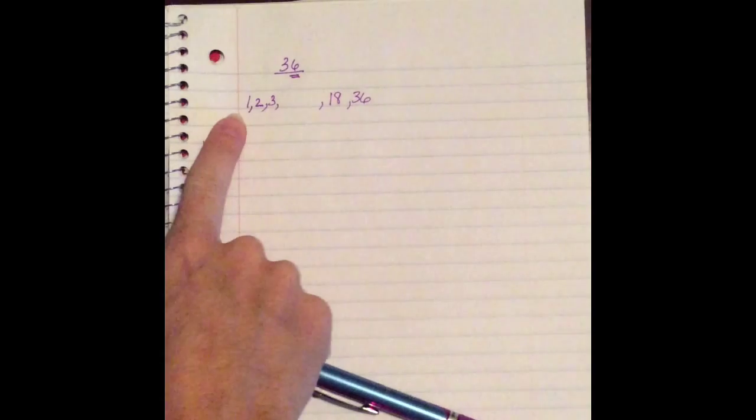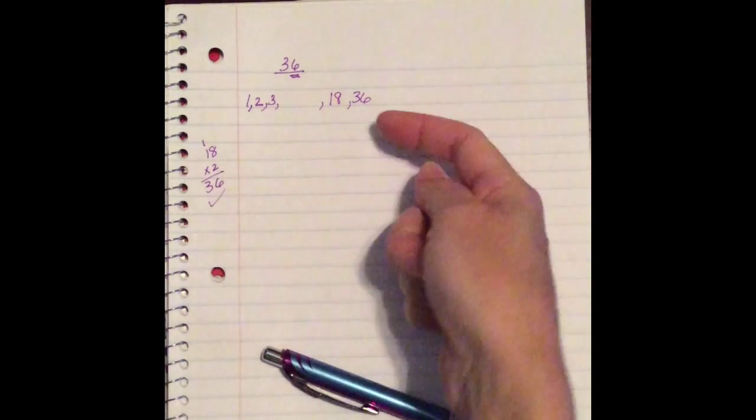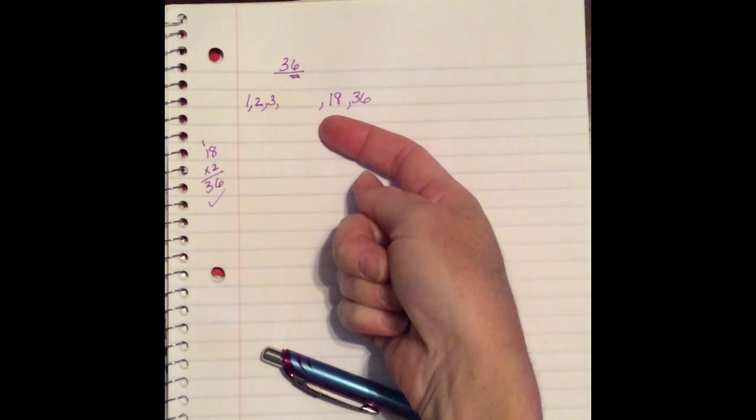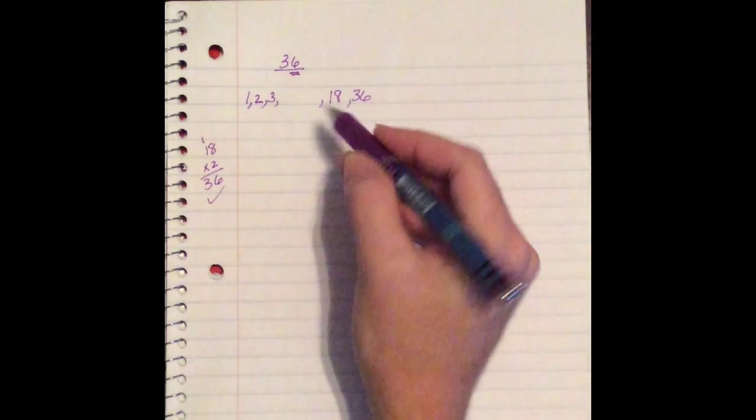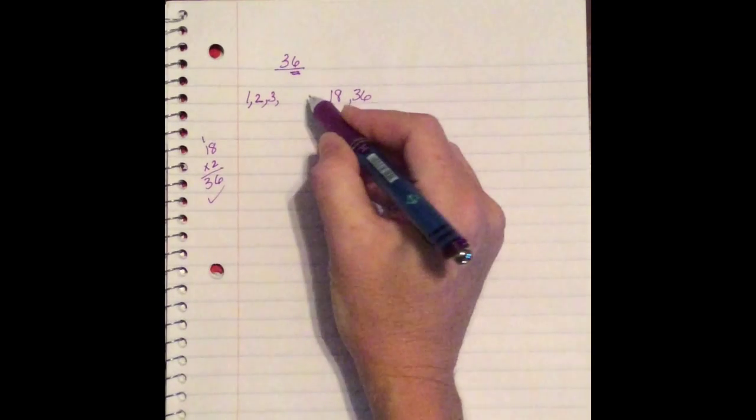Notice that the numbers going this way are getting bigger, and the numbers going this way are getting smaller. So you're looking for a number that is smaller than 18. Okay? I know that 2 times 15 is 30. So I know it needs to be even smaller than 15. And it ends up being that 2, give you a second, see if you can figure it out. Or I'm sorry, 3, excuse me. It is 3 times 12.